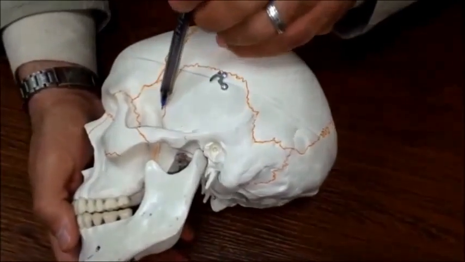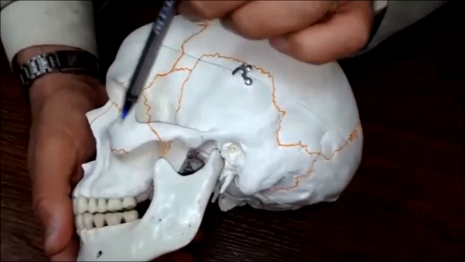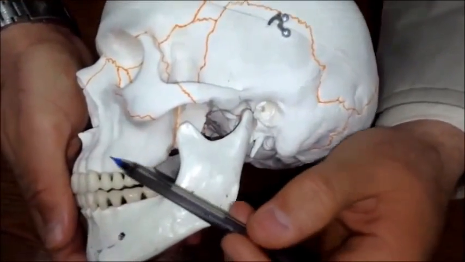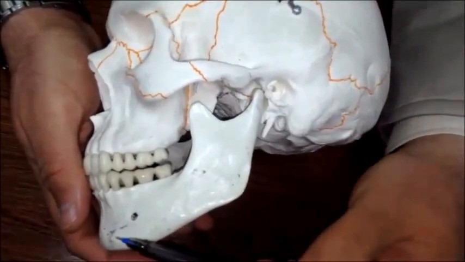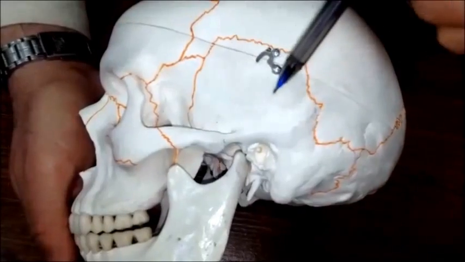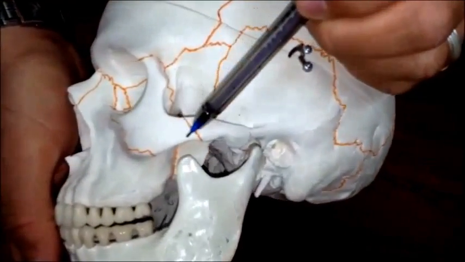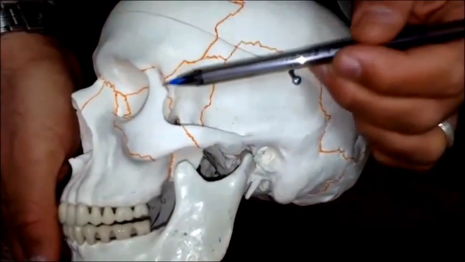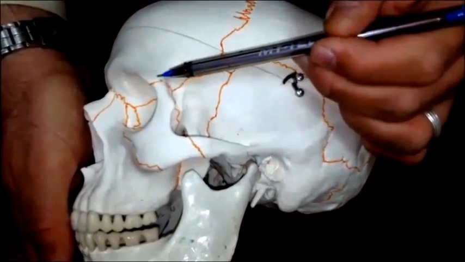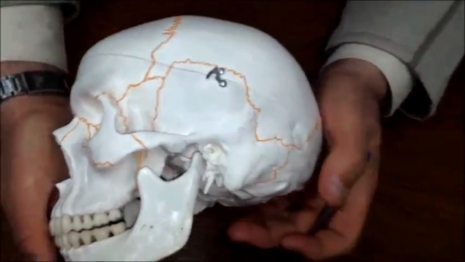This small bone is called greater wing of sphenoid. Zygomatic bone, maxilla, and this is the mandible. This process is called zygomatic process of temporal bone. Small process called temporal process of zygomatic bone. Frontal process of zygomatic bone, and zygomatic process of frontal bone. These are the bones that form norma lateralis.